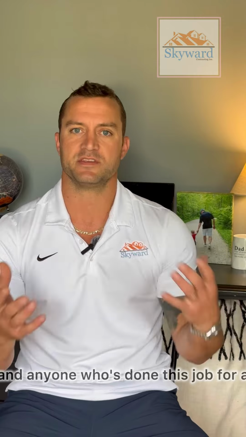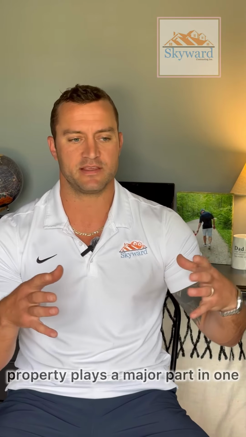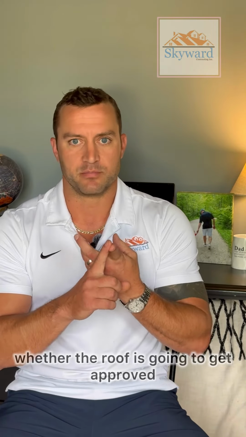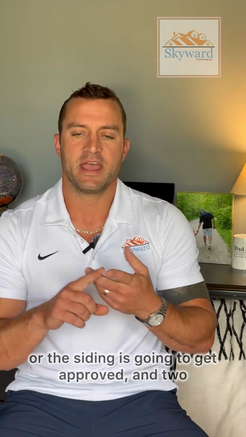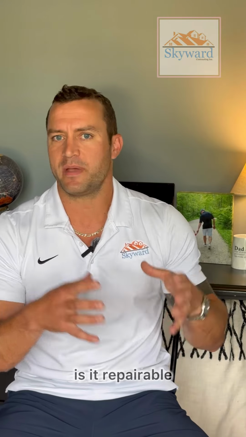Number 2, condition photos. It's best to know, and anyone who's done this job for a while understands, that the condition of the property plays a major part in 1, whether the roof is going to get approved or the siding is going to get approved, and 2, how easily it's going to be to navigate the property in general, and 3, also, is it repairable?